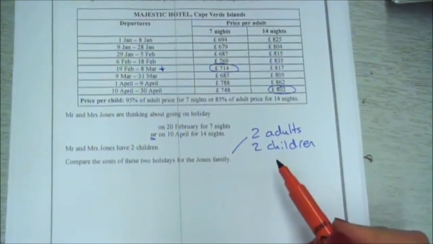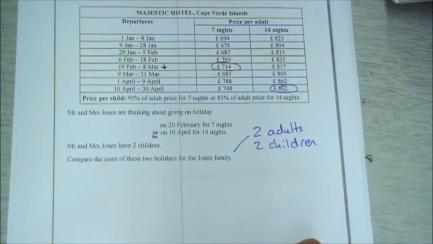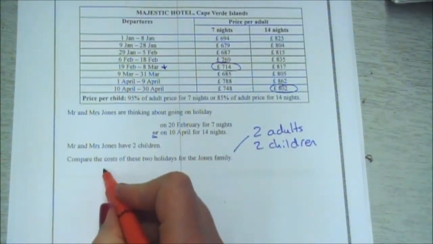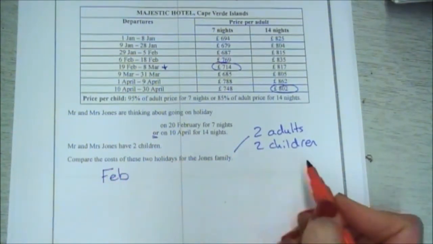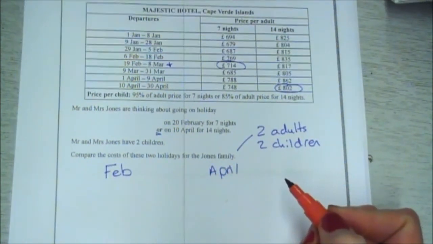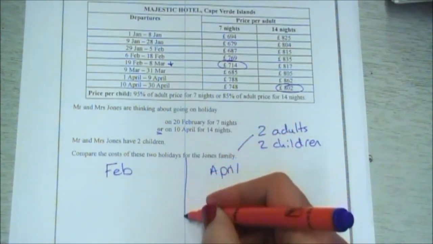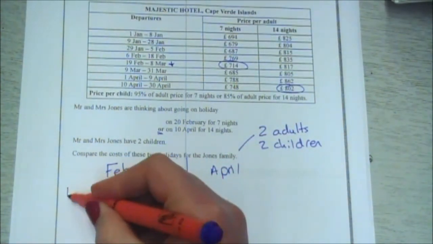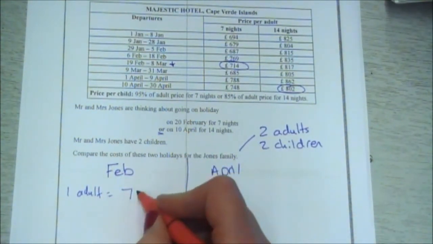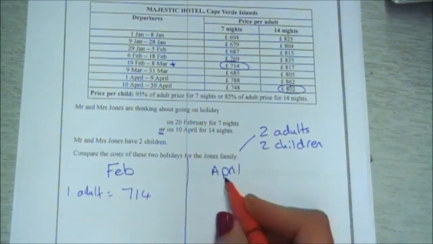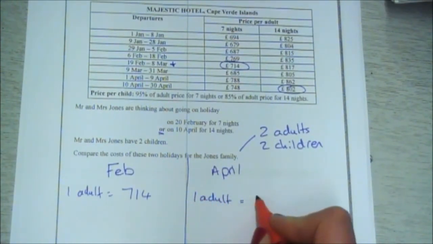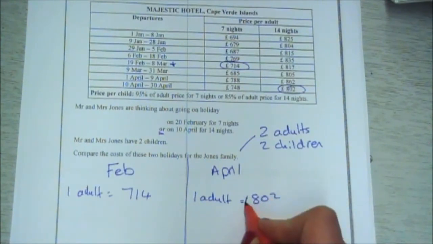Because they're going to ask me to compare the cost of the 2 holidays, I'm going to split my page into 2 sections. One section for the February holiday, one section for the April holiday. Now, I'm going to write down that I know the price for 1 adult in February equals £714. In April, the cost of 1 adult equals £802.